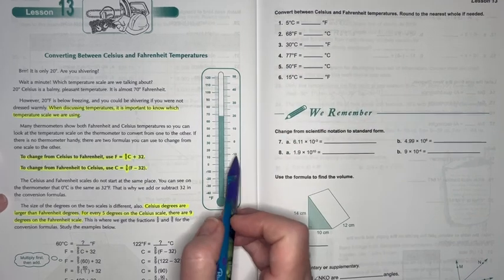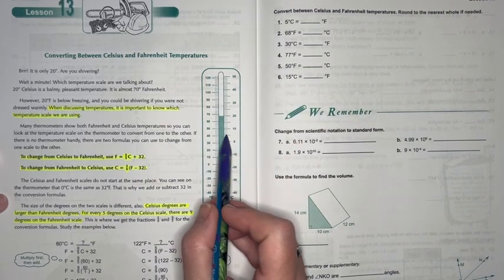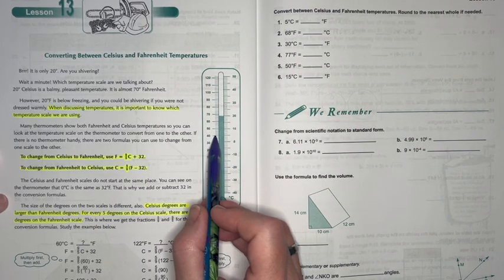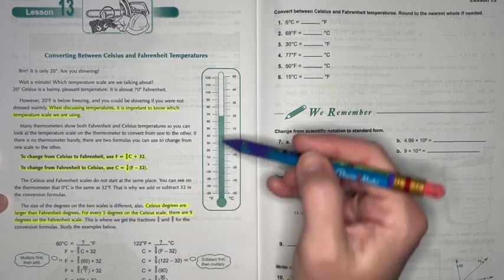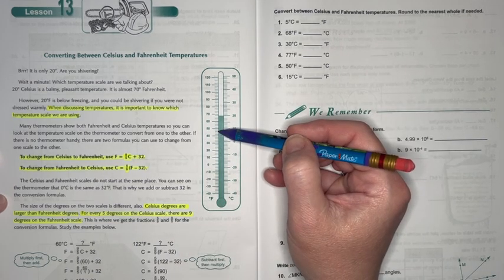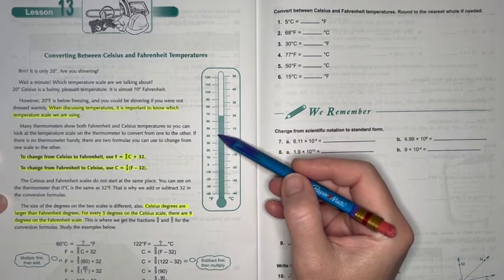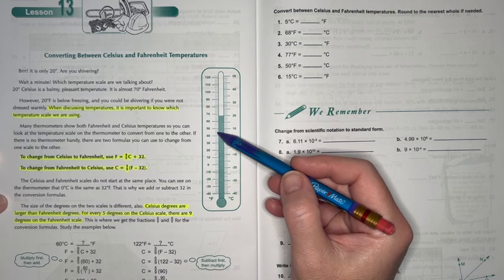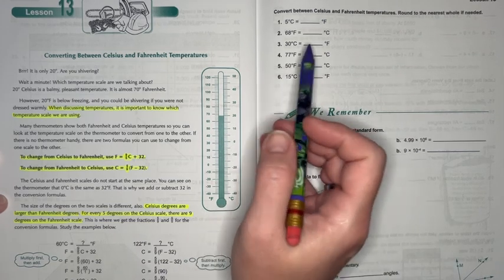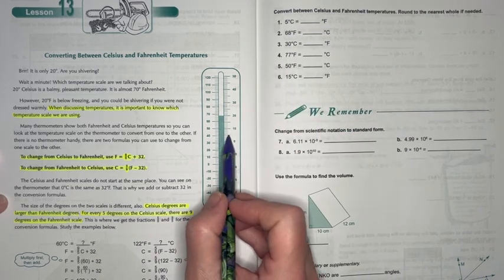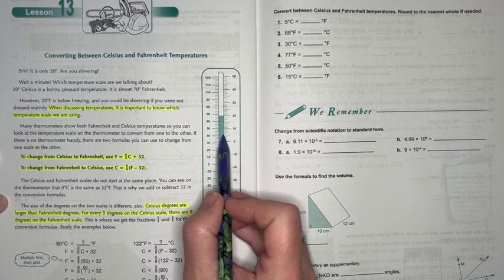Like 5 degrees Celsius is right here. It's a 2-point scale, so this is 42, 44, 46, 48, 50. So 5 degrees Celsius is approximately 41 degrees.